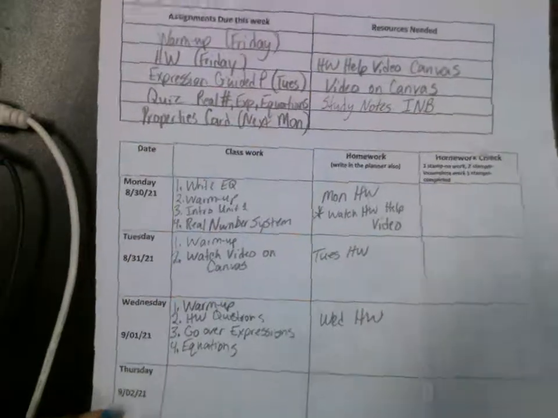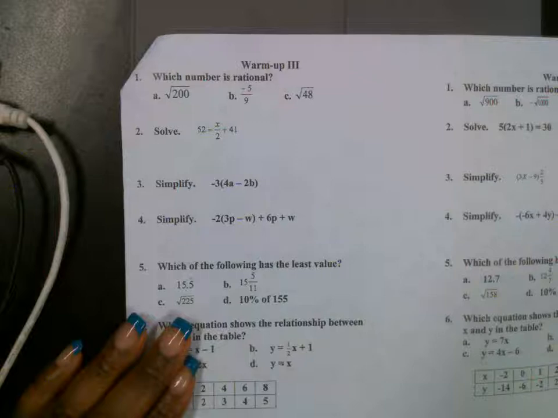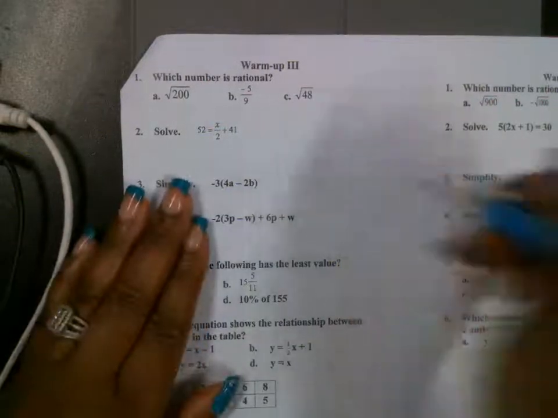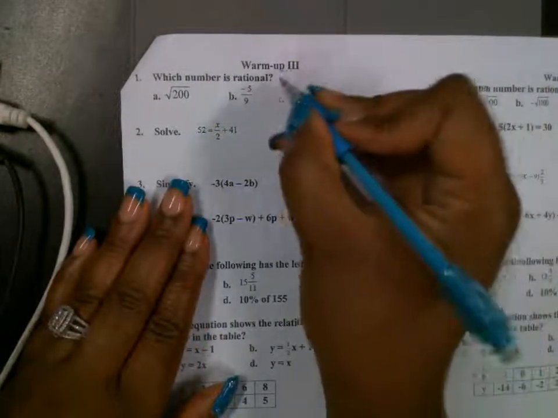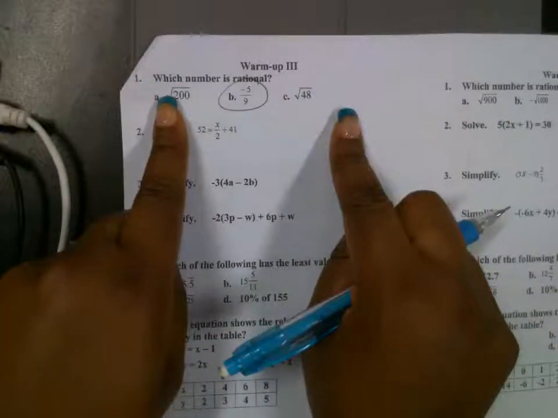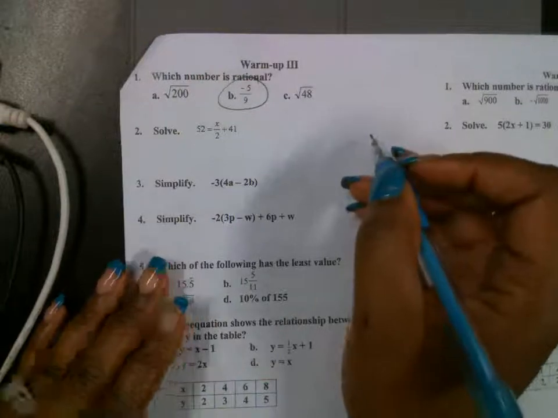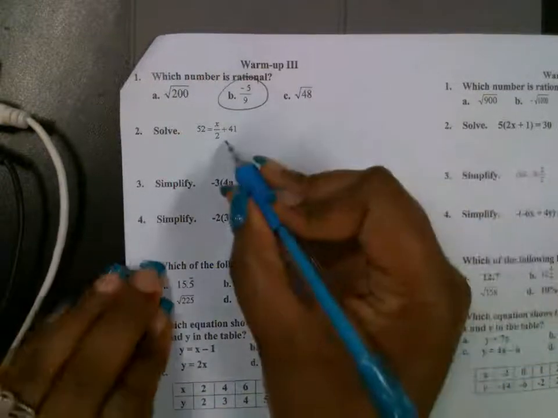All right, so let's look at the warm-up. Which number is rational? Which one of these is rational? Yes, B is rational. These are irrational because they're non-perfect roots. Yes, I didn't check yours. I'll get it in a minute. Thank you. All right, let's look at this one.